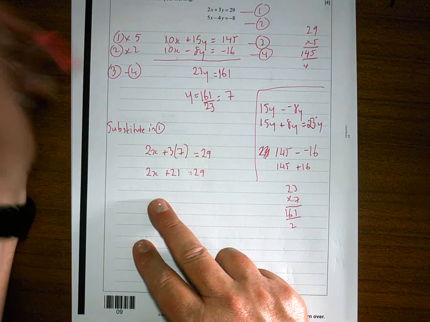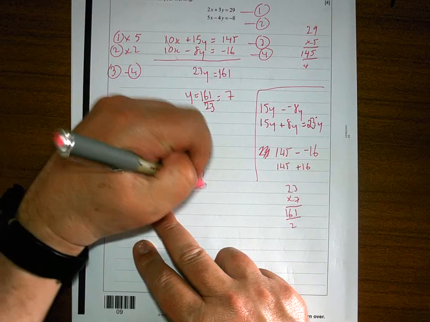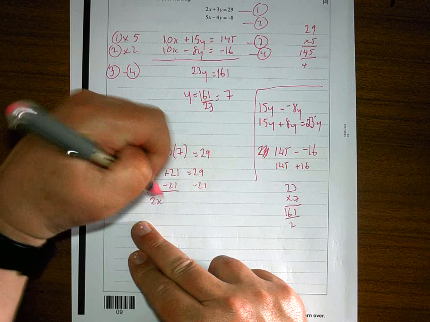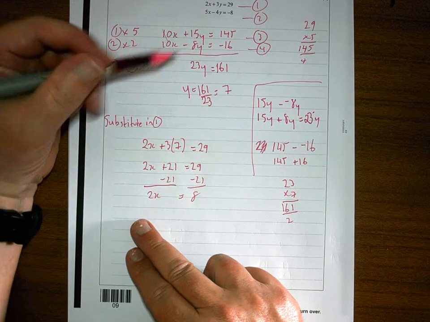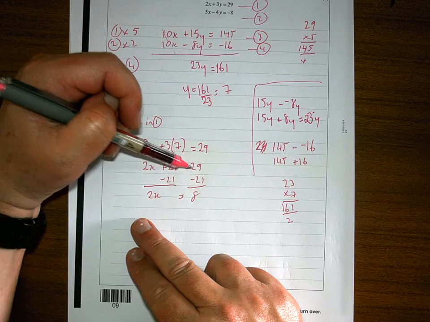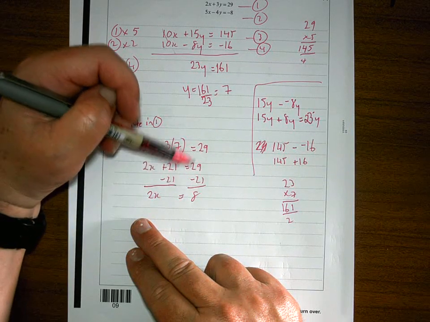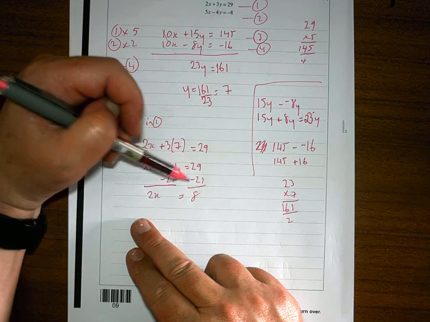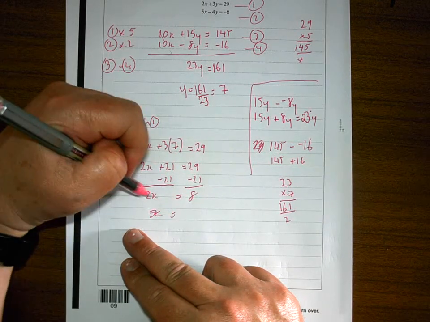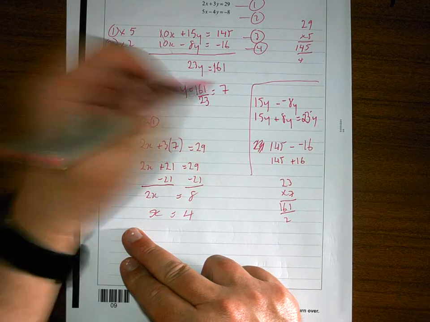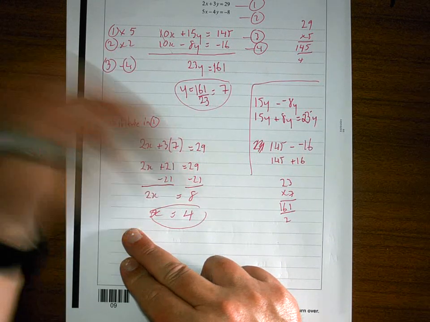Take 21 off each side and you get 2x equals 8. Now this time it isn't minus a minus number because I'm just doing 29 take away 21. x will be 8 divided by 2, 4. So y equals 7, x equals 4.